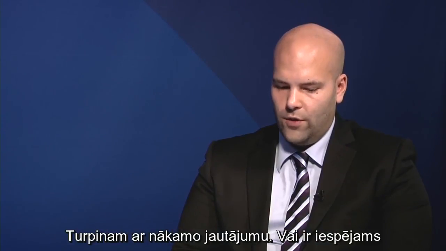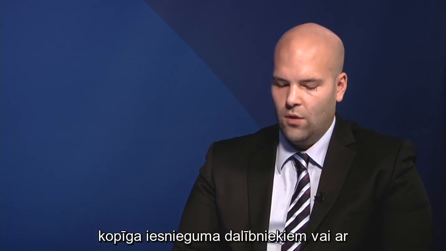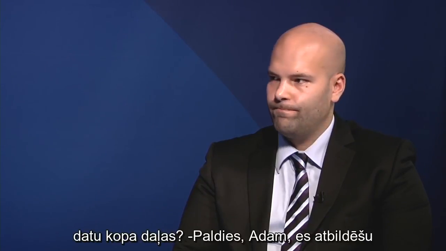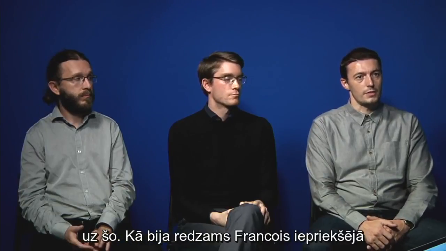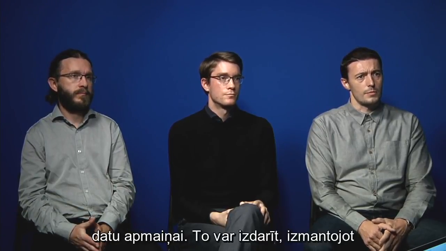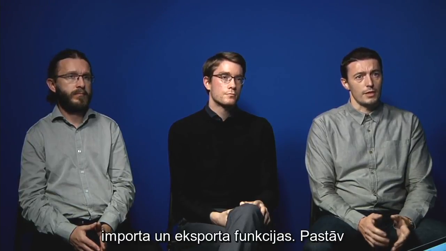Moving to the next question, is there a way to exchange different parts of a Euclid dataset, for example, between members of a joint submission or with experts who are only preparing specific parts of the dataset? Thanks, Adam. I will answer this one. As shown in François' presentation earlier, Euclid offers the possibility to exchange data. This is done using the import and export functionalities.